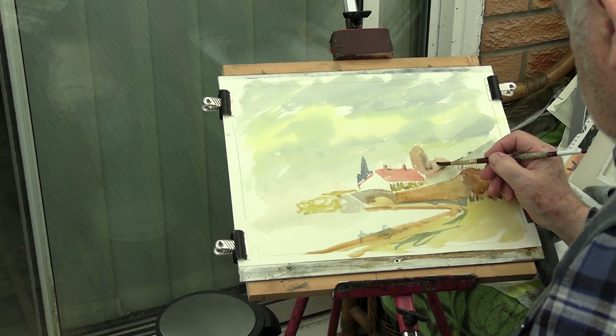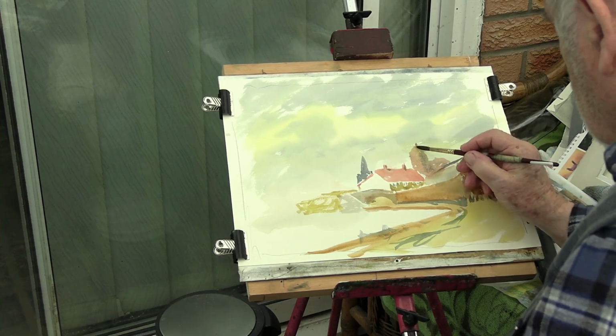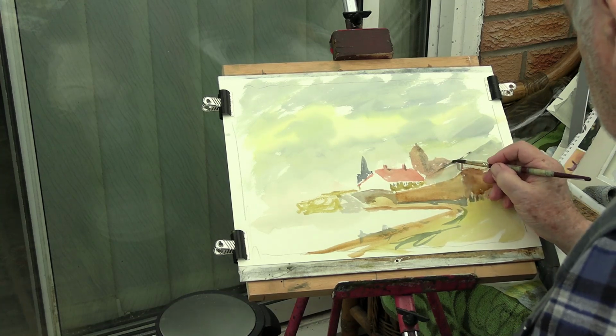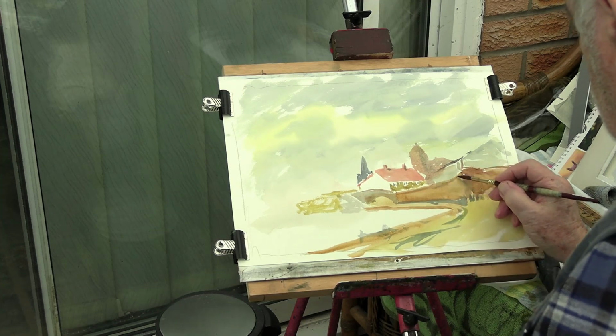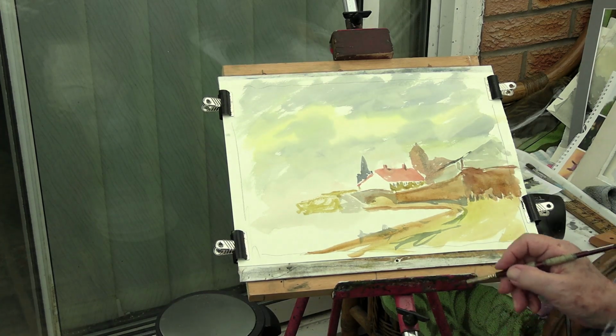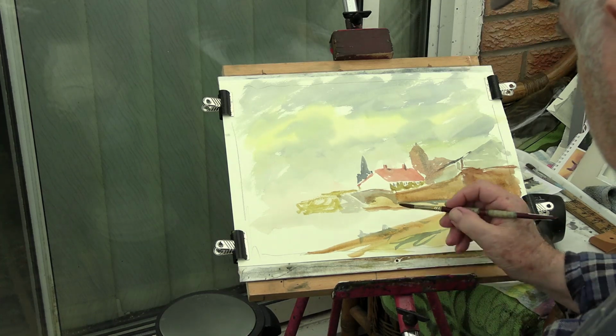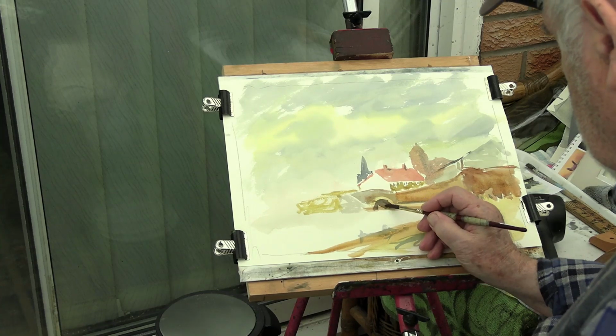Just a shade on one side of it. That's looking about right on that side. Of course we need to be able to go under this bridge.